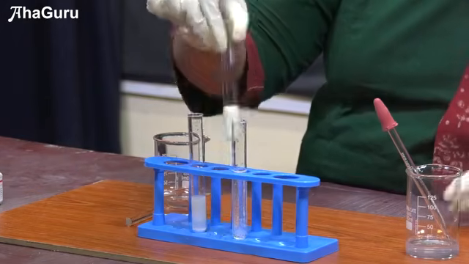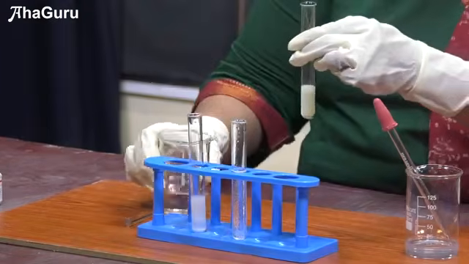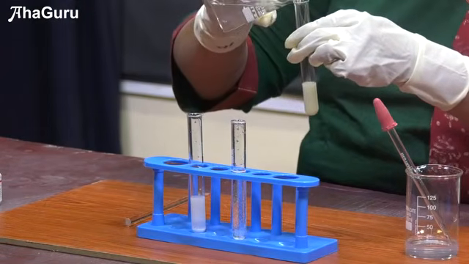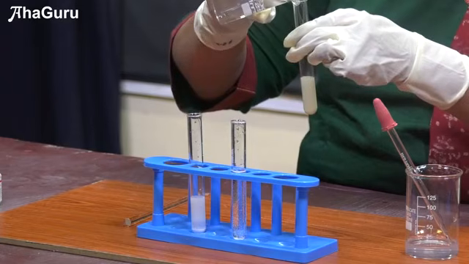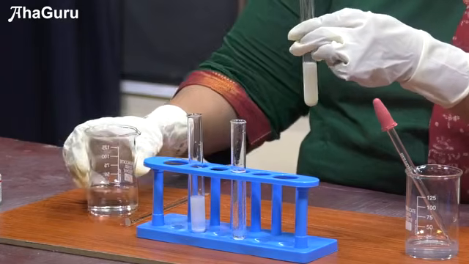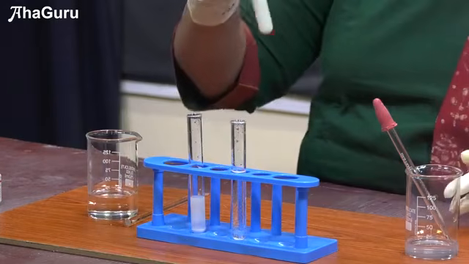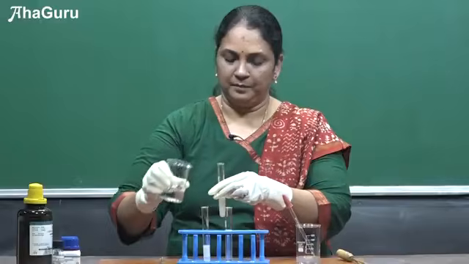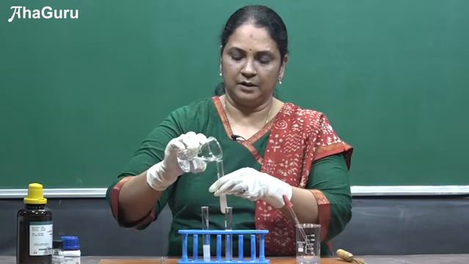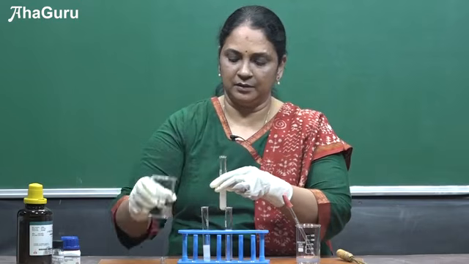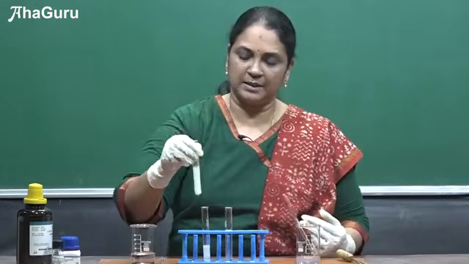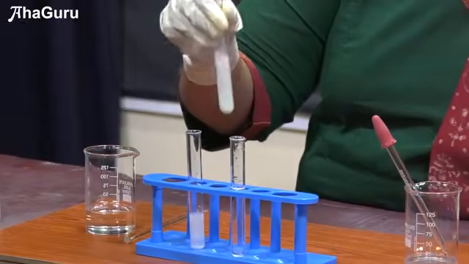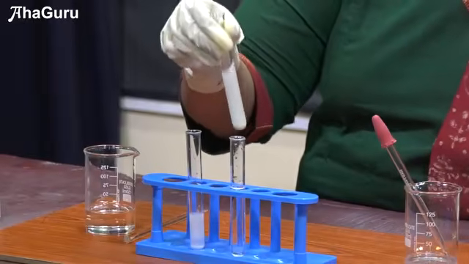Now let me add the ammonium hydroxide to the bromide solution. This is in the form of AgBr precipitate. You can see it's not soluble, but if you observe it closely, you can see it is sparingly soluble in ammonium hydroxide.